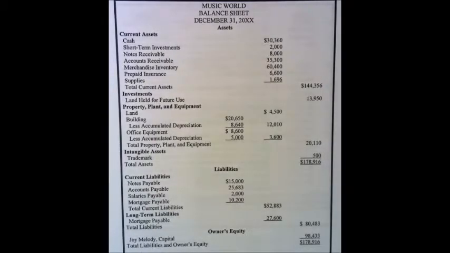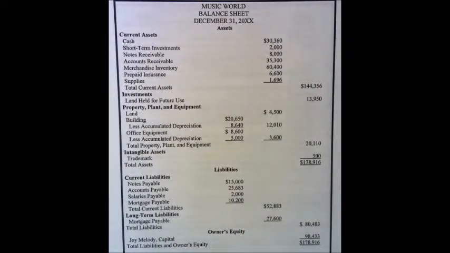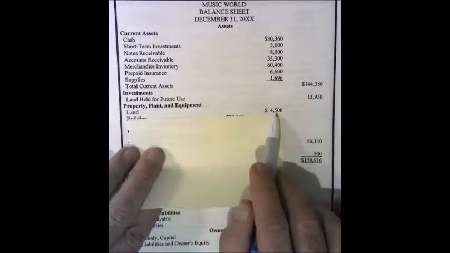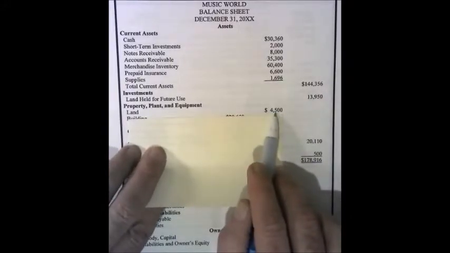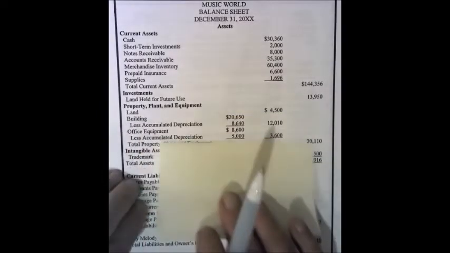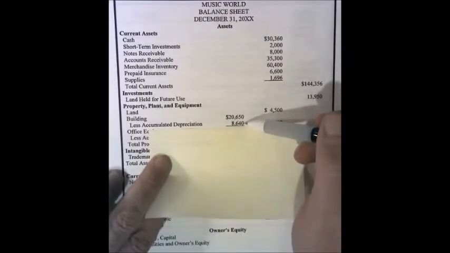Now, the property, plant, and equipment section got way more complicated. If we look at it, land they brought out to this middle column, and there's nothing for depreciation for land because we don't depreciate land. So land has a value of $4,500. Now let's look at this building. Remember we show things at what? Cost minus accumulated depreciation.